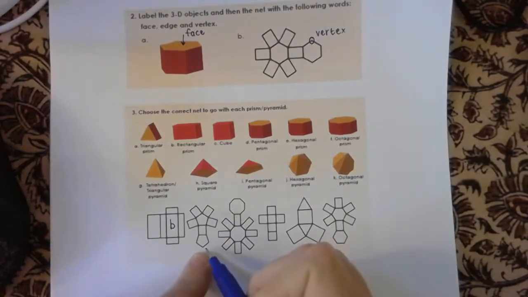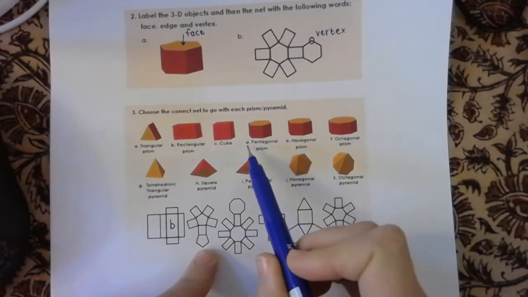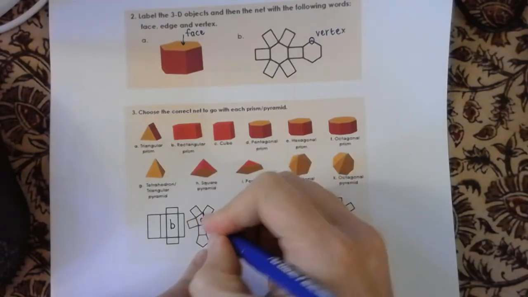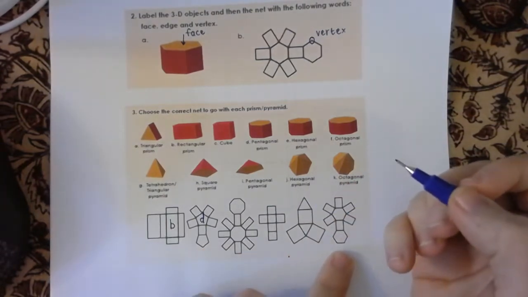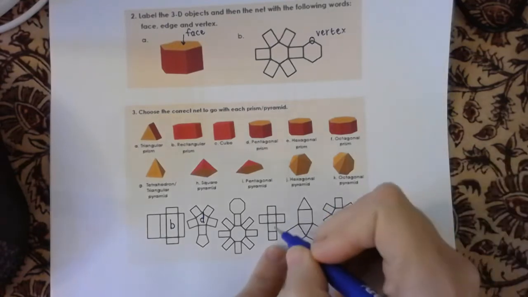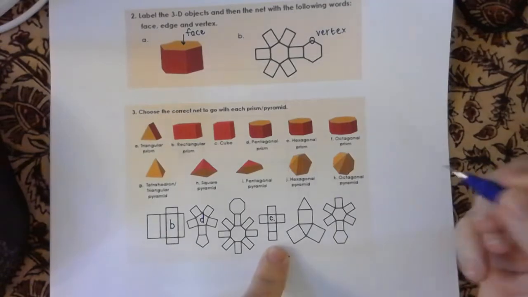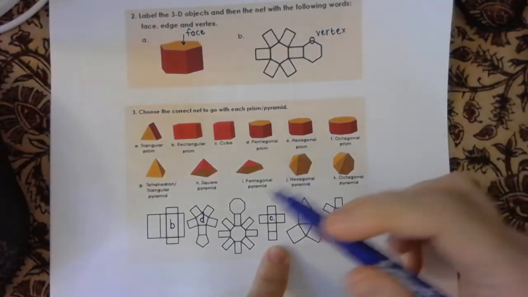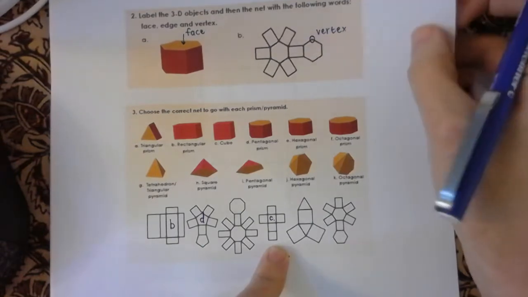Right, if I look at this one, this looks like this has got 1, 2, 3, 4, 5 sides. So this is a pentagonal prism. So I want to find the pentagonal prism, and that's D. So this one I will label D. And then let's just do another one. These are all prisms, okay? So this one is the cube. So this one I will label C. Then I want you to finish all the rest of them by looking at the 3D objects, the names, and then labeling the nets.